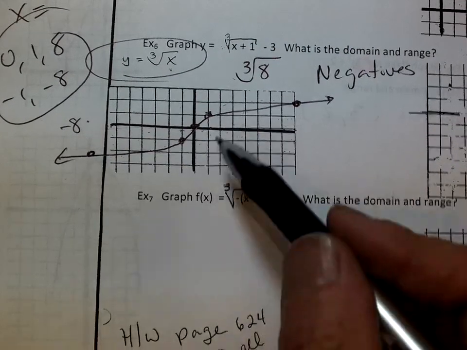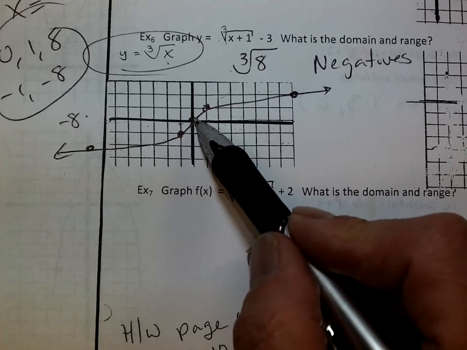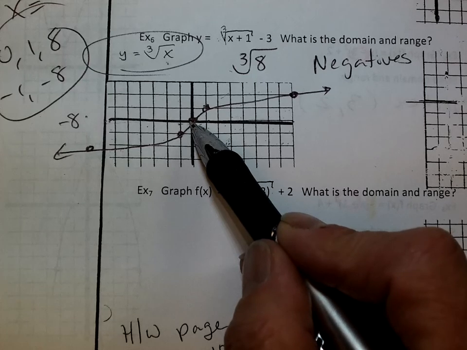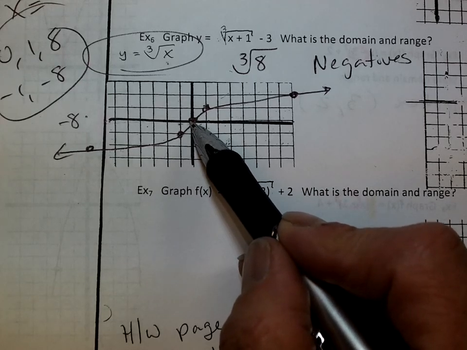Now, this is not a vertex. Everybody looking? This is not, right here where I'm at, this is not a vertex. It's not an endpoint. It's called an inflection point.